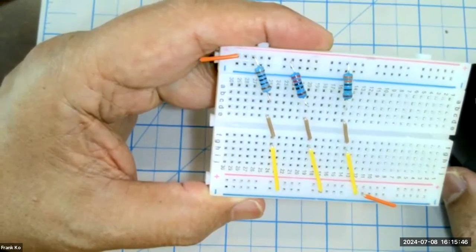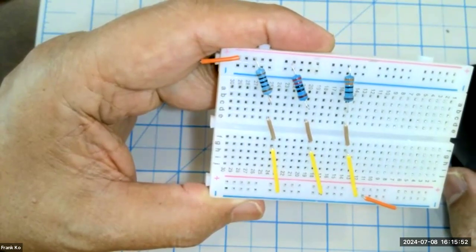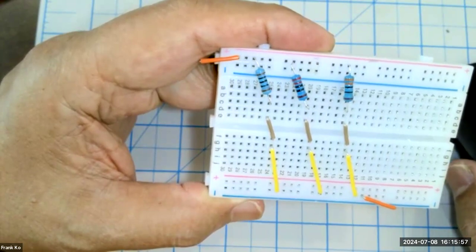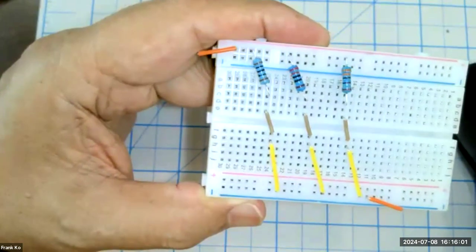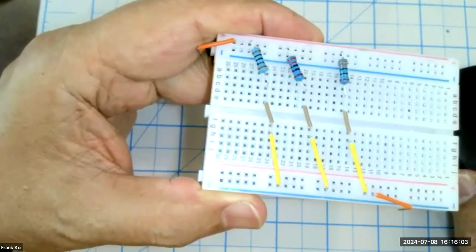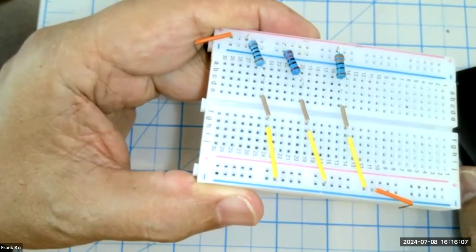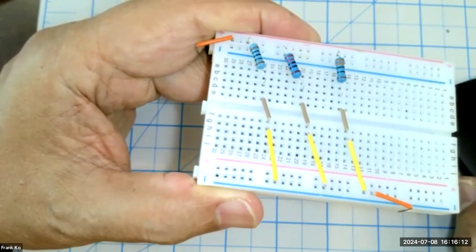Well, first of all, the leads on one side of these resistors have to be connected to a similar point. Look at the upper leads. They are all connected to the red rail, so they are all connected to the same point. But the second condition that has to be satisfied is, are the lower leads connected to a separate same point? So this lower lead is connected through this jumper to the blue rail.